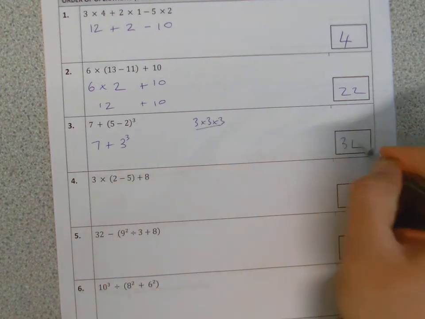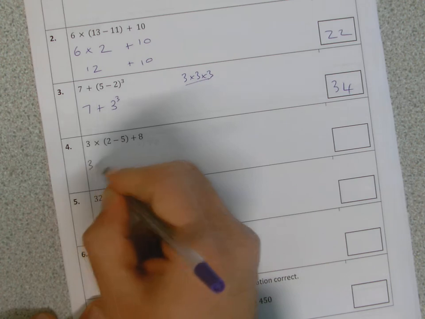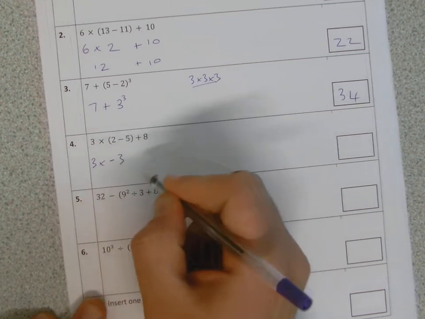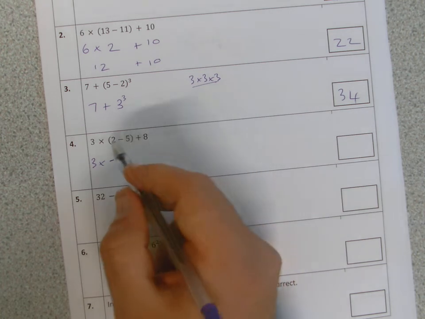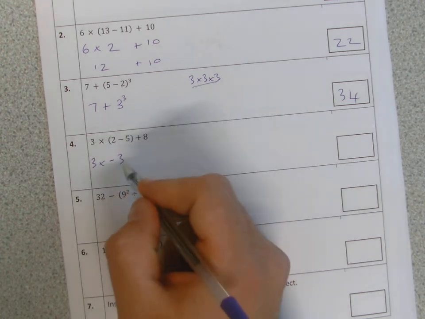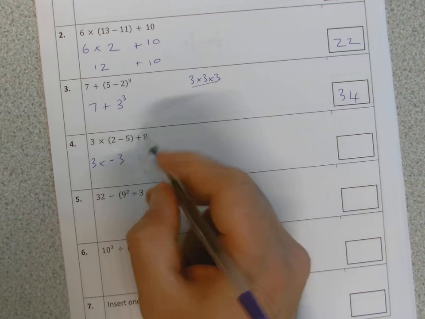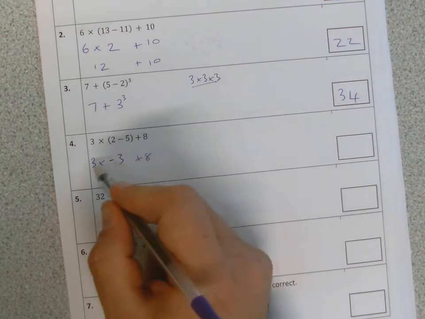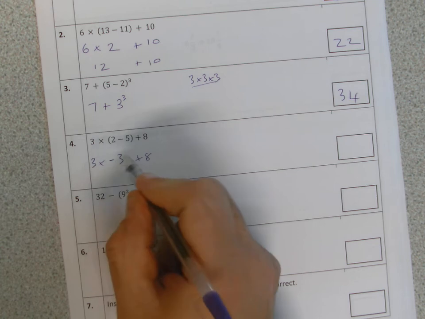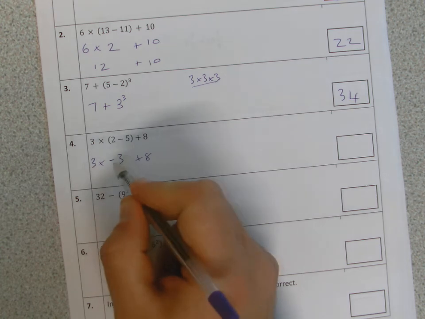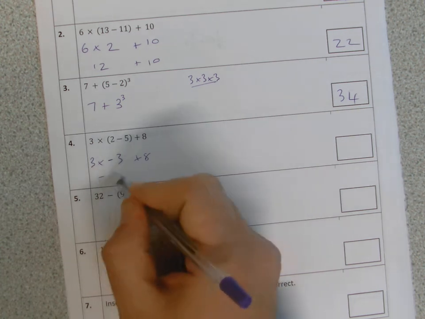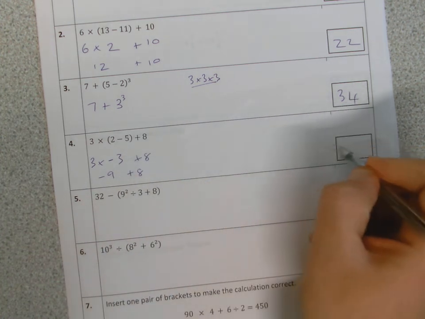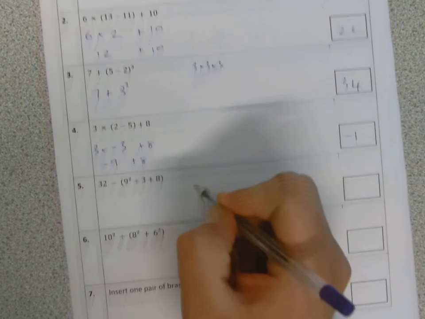Here, bracket first, so when you work this bracket out you end up having minus 3. Now you can get negatives, this can happen. 2 take away 5 is negative 3, and then you've got to add on 8. Now when we multiply this, you just multiply it as normal. 3 times 3, for instance, is 9. Because there's a minus there, you get minus 9. Add on the 8 then, so minus 9 add on 8 gives you a result of minus 1.